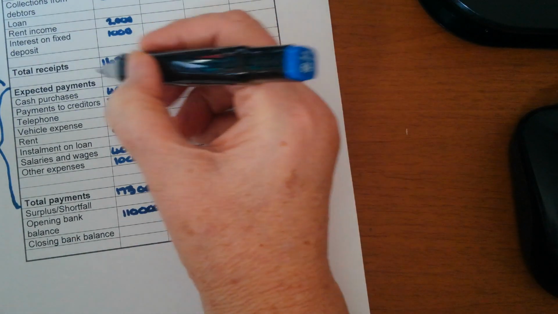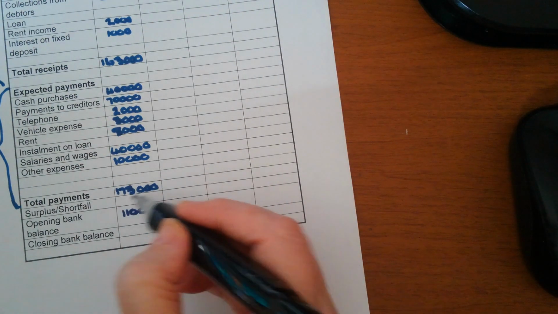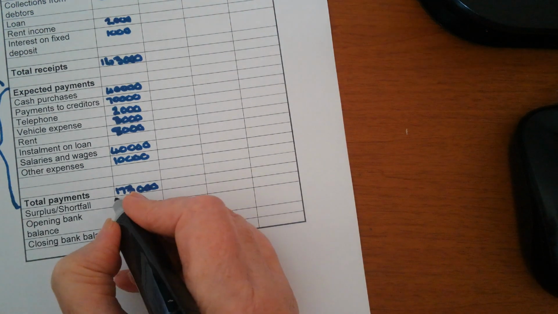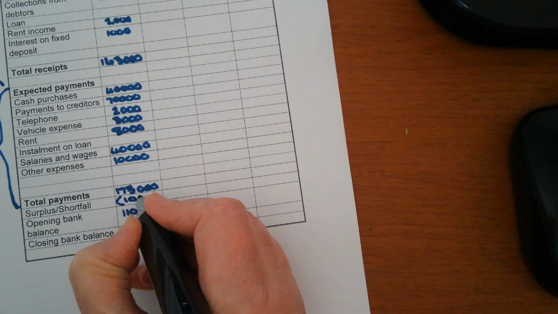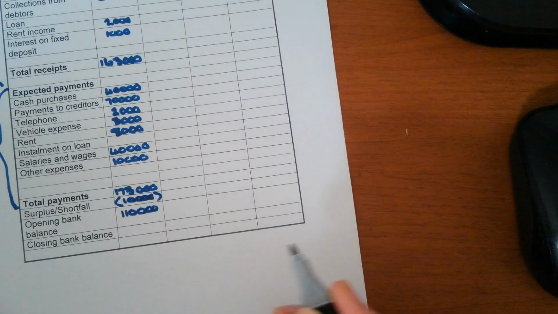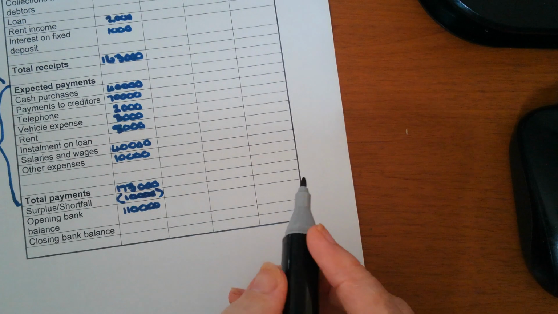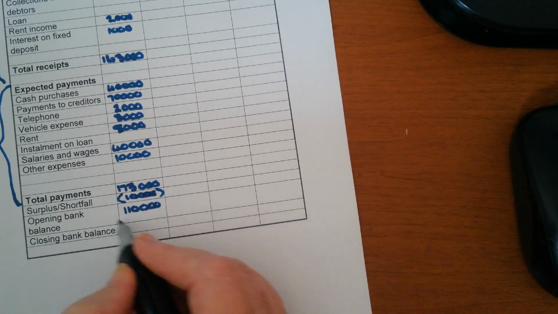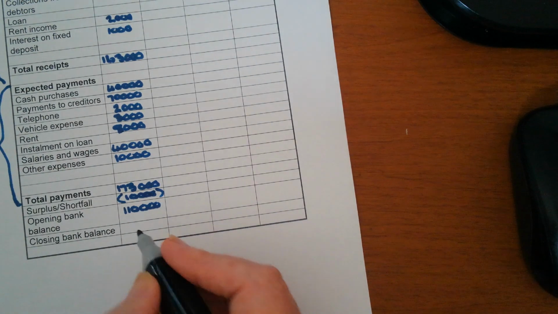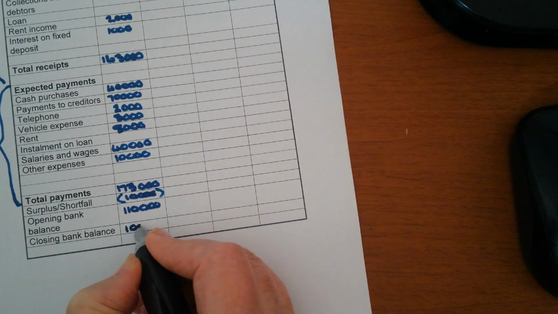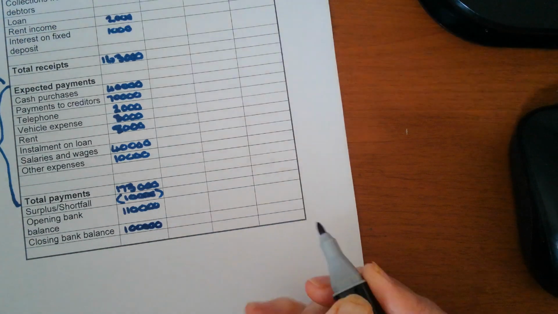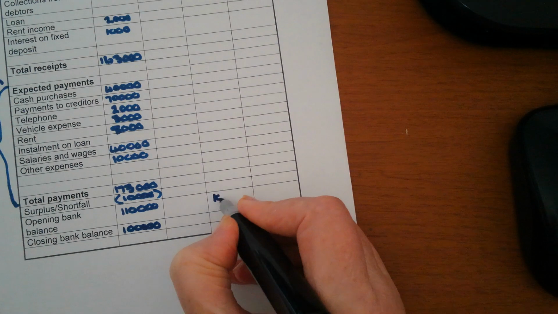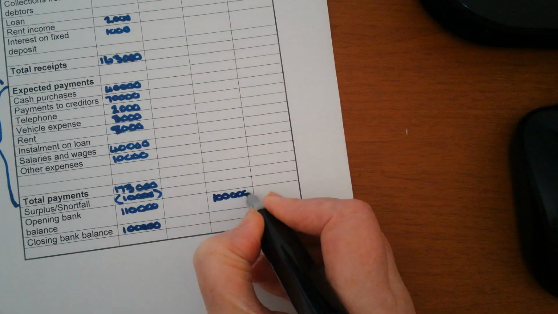Now, the receipts are less than the money that we expect to pay out, so it means that I've got a shortfall of 10,000 Rand. I'm taking more money out of the bank than I put into the bank, and that means that shortfall takes some of this money that we had in the bank, and then my closing balance will be 100,000. That closing balance will be the opening balance for January.